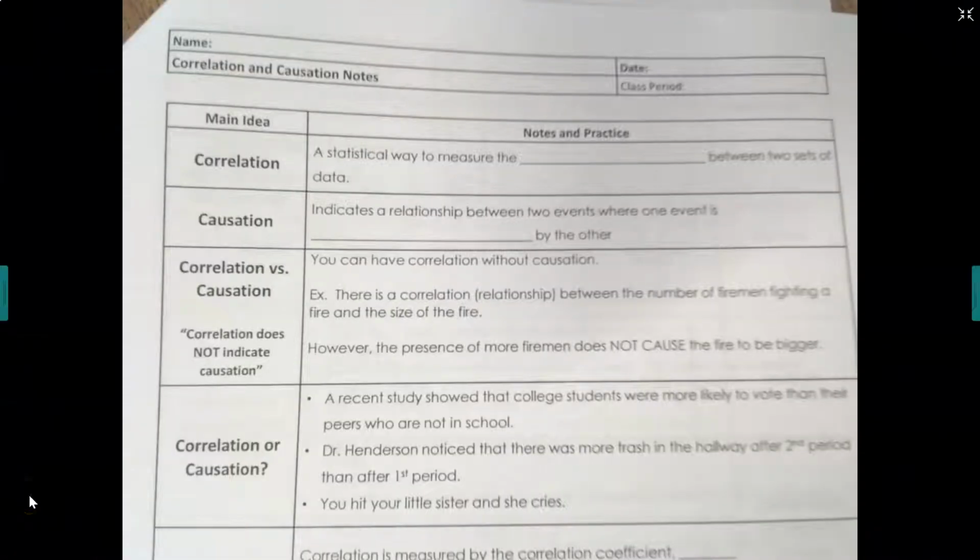Welcome to this video on correlation and causation. By the end of this video, you should be able to define correlation and causation and explain the differences between them, determine if a situation described is correlation or causation, use 4 traits to describe correlation, and use Desmos to find correlation. Alright, so what is correlation?